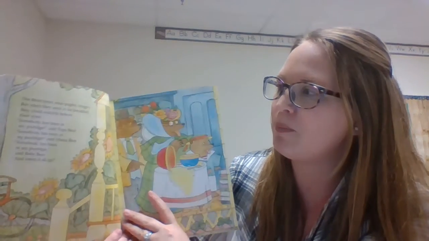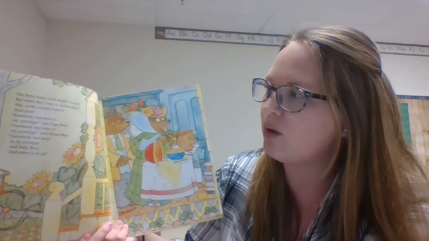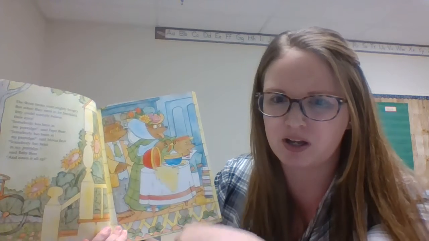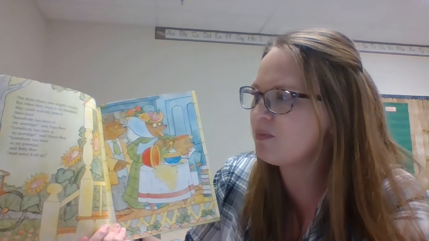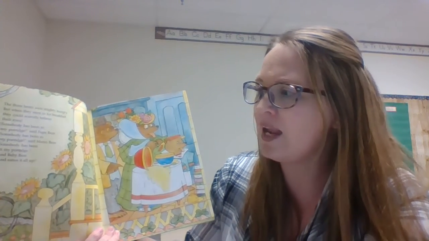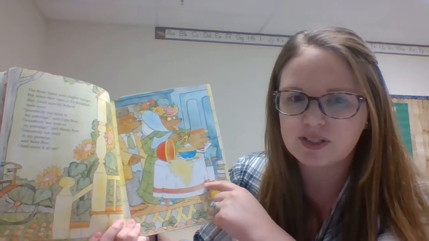The 3 bears were mighty hungry, but when they went in for breakfast, they could scarcely believe their eyes. Somebody has been in my porridge, said Papa Bear. Somebody has been in my porridge, said Mama Bear. Somebody has been in my porridge and eaten it all up, said Baby Bear.